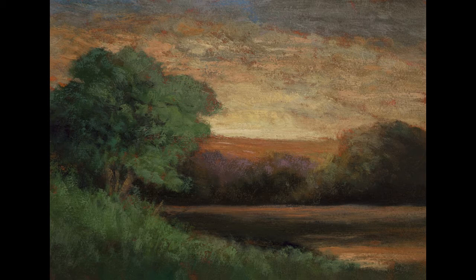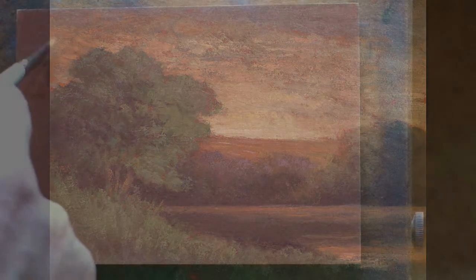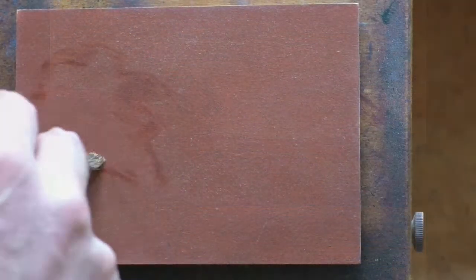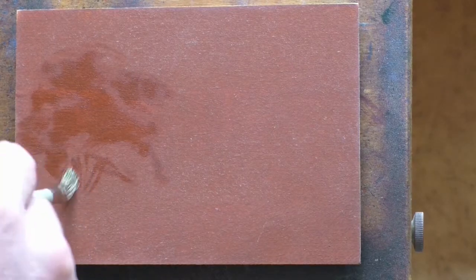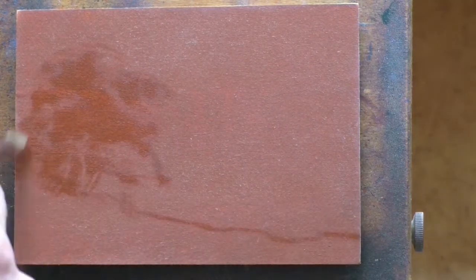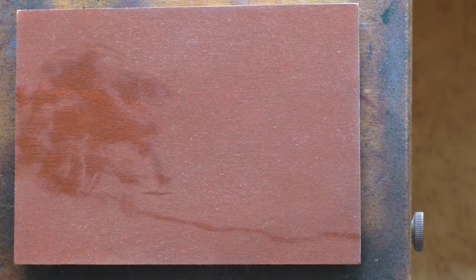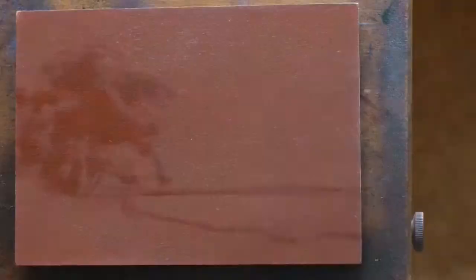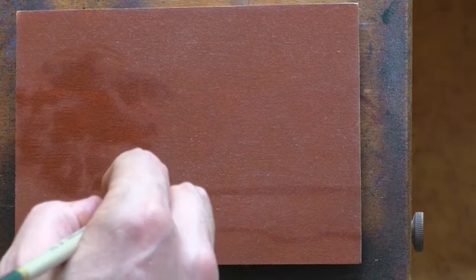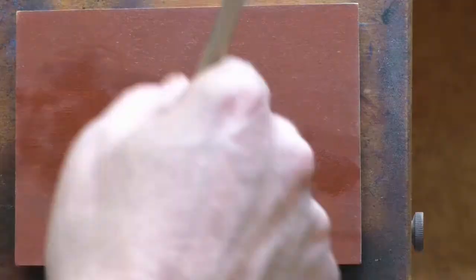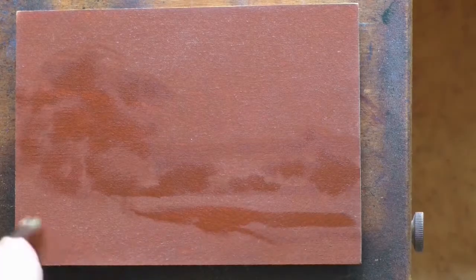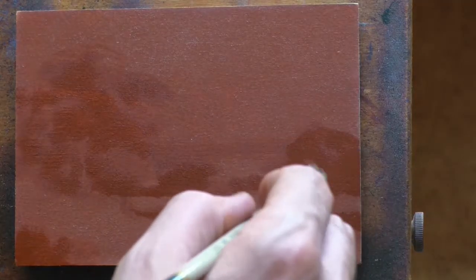Here it is, day 17, 25 days of tonalism. The study I've done today is painted after Edward Mitchell Bannister, and it's called River Scene. I've done quite a few Edward Mitchell Bannisters, and I guess he's so awesome that we have to say all three of his names, kind of like Martin Johnson Heade or a few others I can think of.